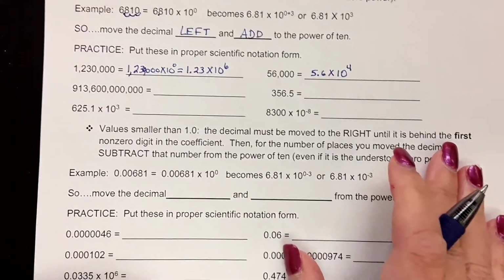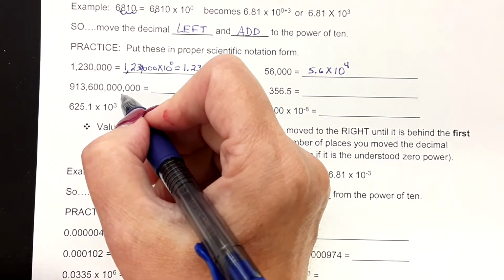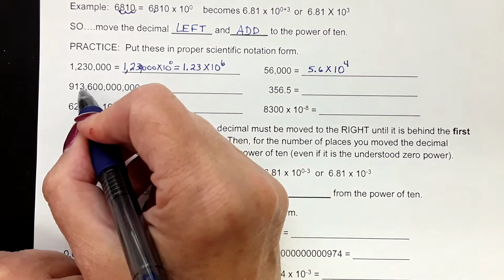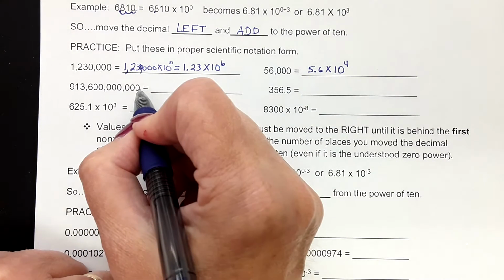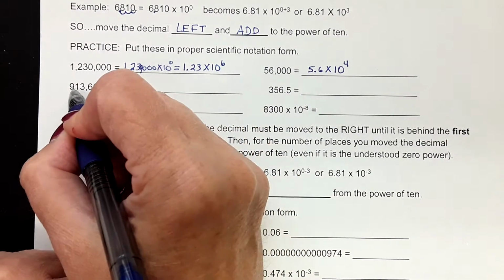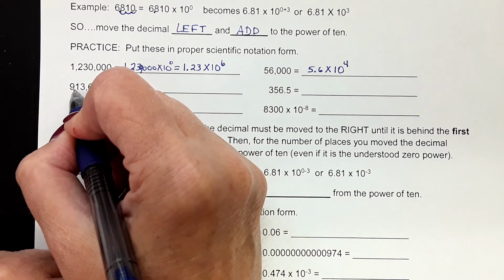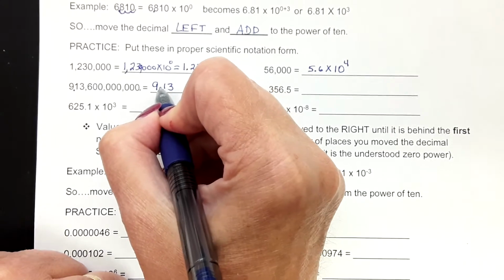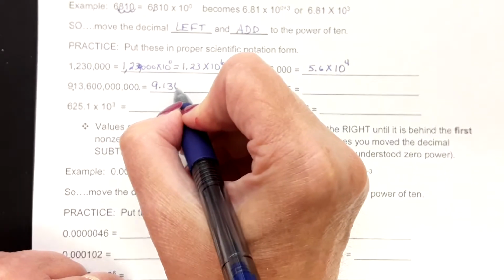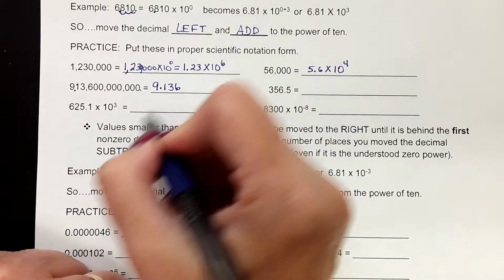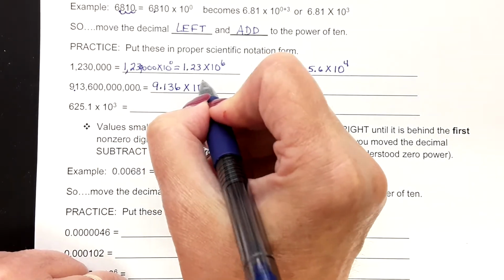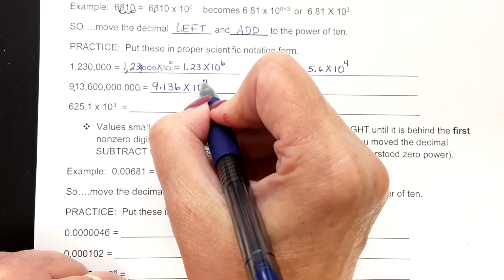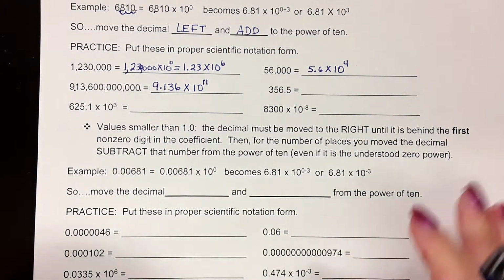The next one, which is a biggie. I don't know why I made it so big, but I did. All right? We've got 3, 6, 9, 10, 11 places to move the decimal from here all the way over to there. Okay? So we're going to end up with 9.13 once the decimal is moved. Oops, I forgot the 6. Once the decimal is moved, times 10 to the 0 plus 11, or 11. All right?